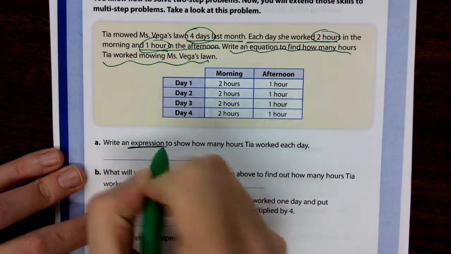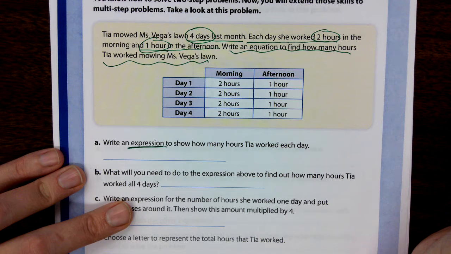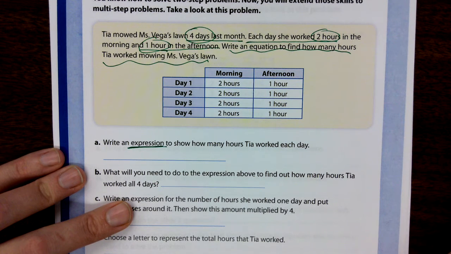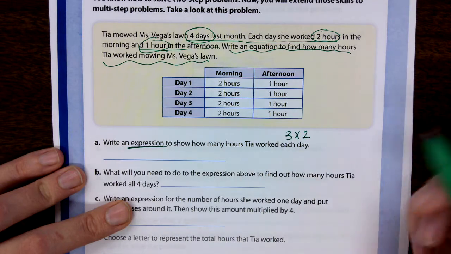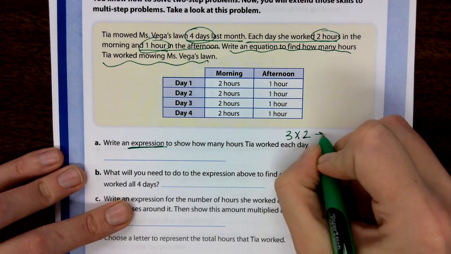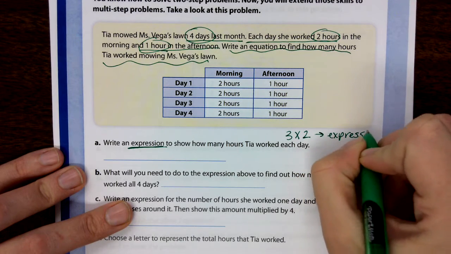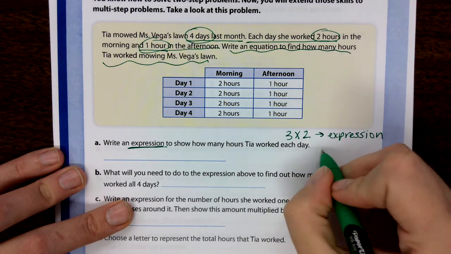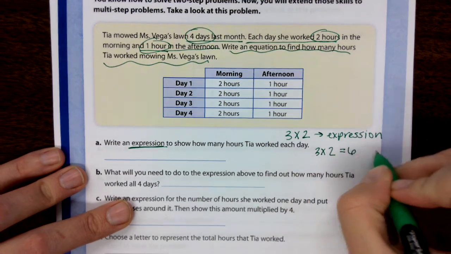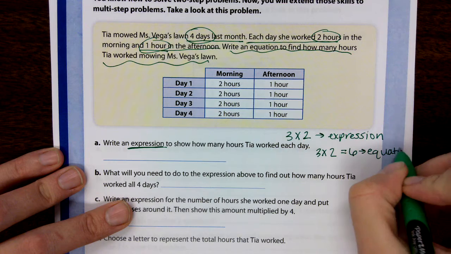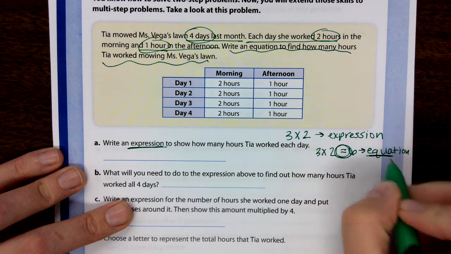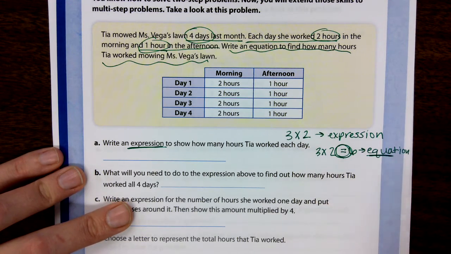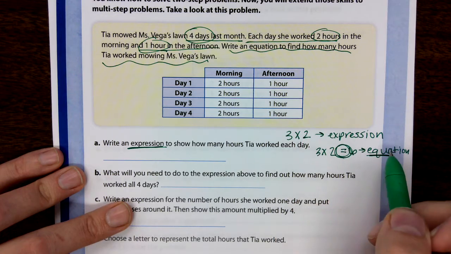Now, expression. Expression is different from equation. All right. An expression just tells the stuff before the equal sign. So, for example, 3 times 2 is an expression. Okay. That's an expression. I'm just expressing the problem. 3 times 2 equals 6 is the equation. Because whenever you have an equal sign, it's an equation, equal sign equation. If there's no equal sign, it's an expression.